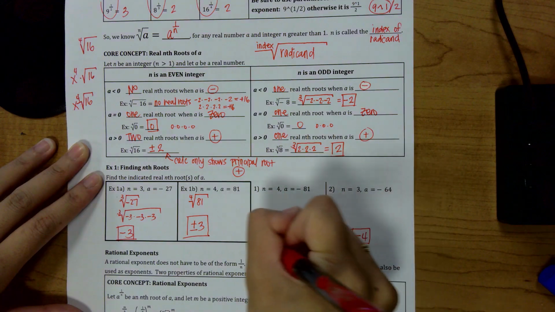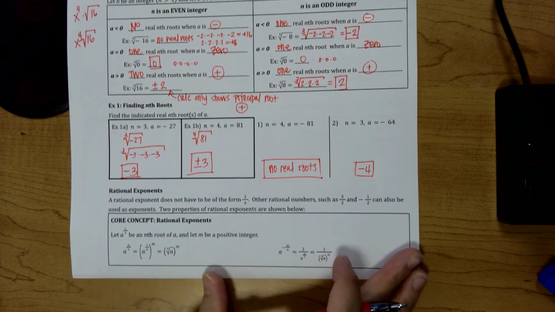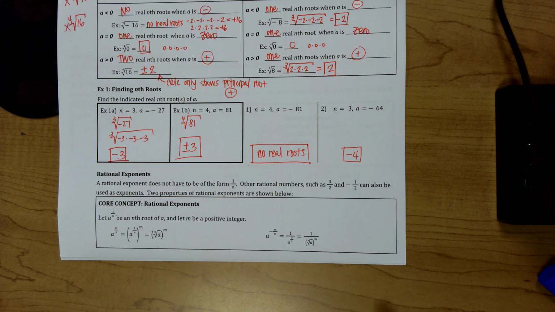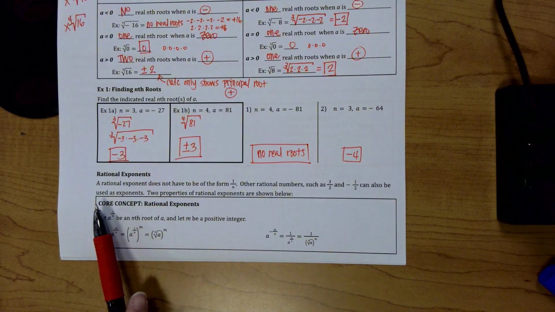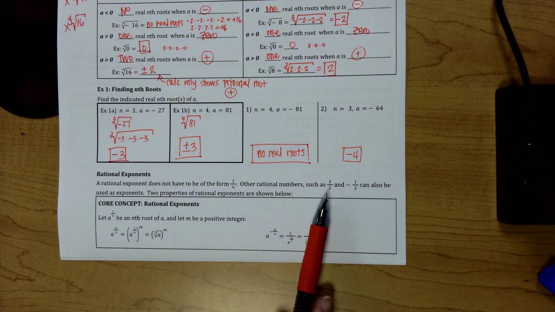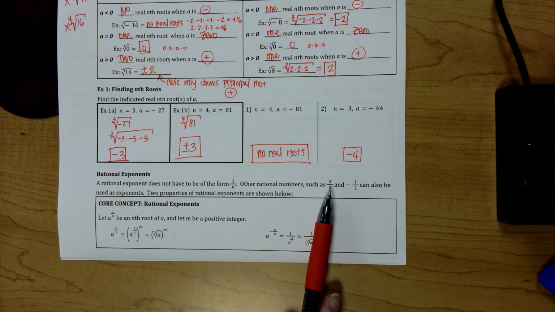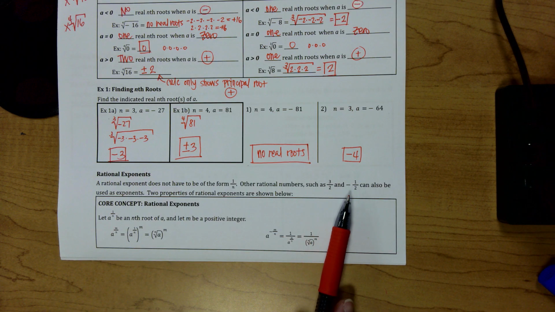Okay, now be careful, it's not no real solutions because we're not solving an equation, it's no real roots. Another concept we're going to touch on is what happens when our exponents are more complicated. A rational exponent does not have to be 1 over, where 1 is your numerator. There can be larger denominators, larger numerators, and there can be negative fractions.